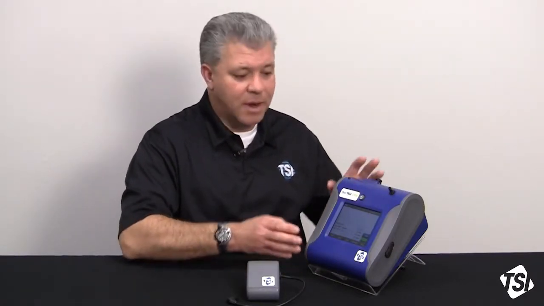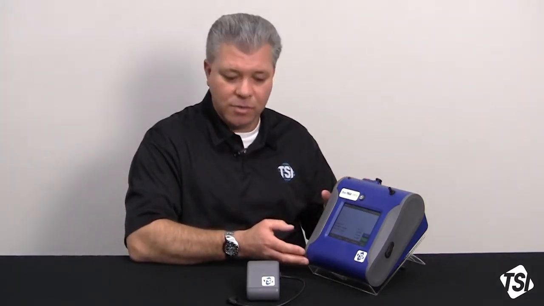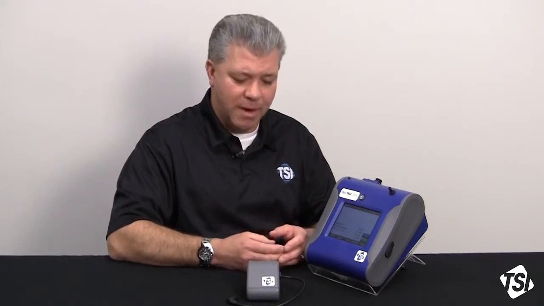Certainly in the environmental application for fugitive emissions monitoring, the DustTrak would be put into an environmental enclosure. For the purpose of this video, I'm not going to utilize an enclosure here, but I'm simply going to show you how to attach and set up the Auto Zero module for a sample run.